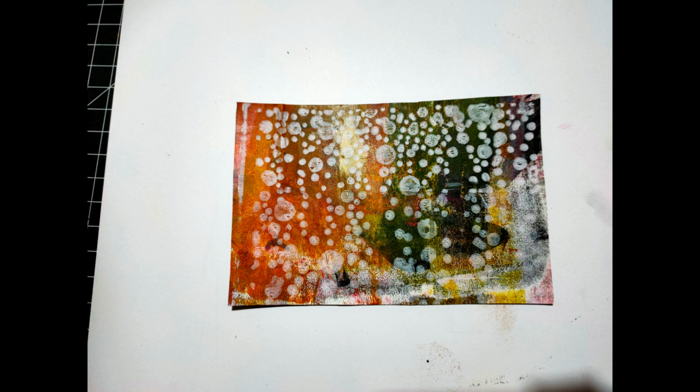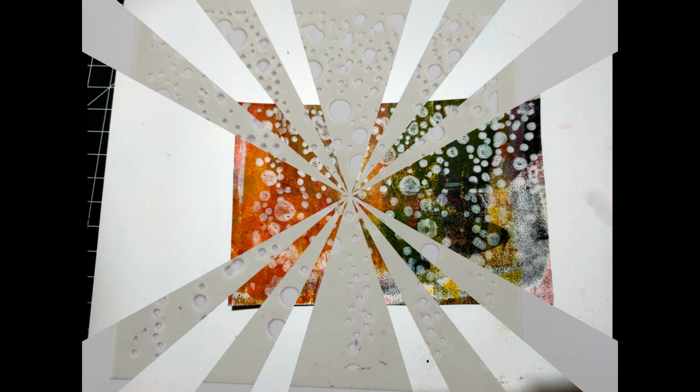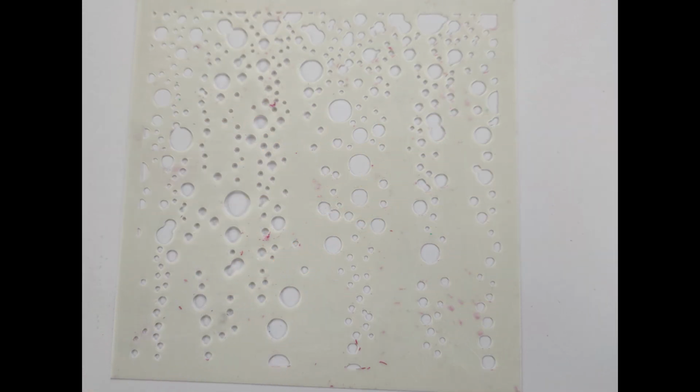Now this base was created from a brayer off sheet actually, and then over the top I used this stencil to create the bubble effect. I sourced this stencil from Temu.